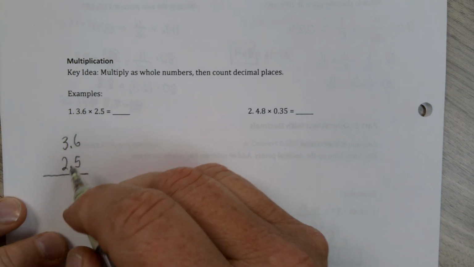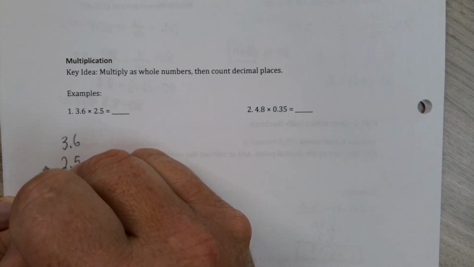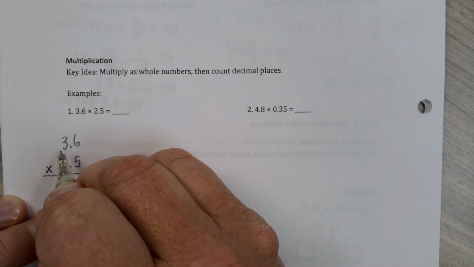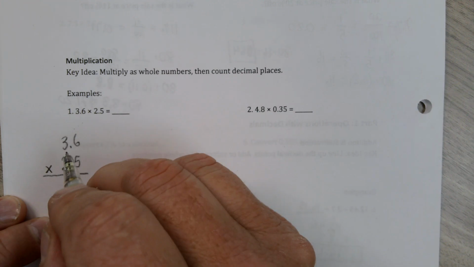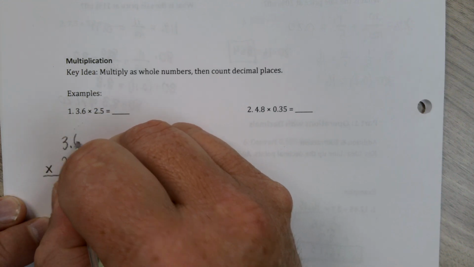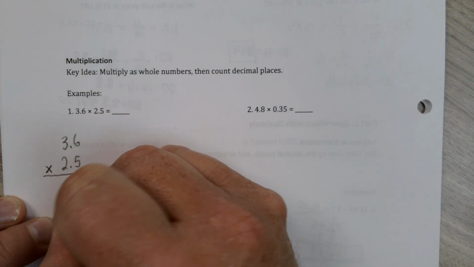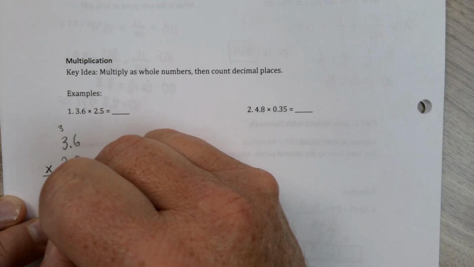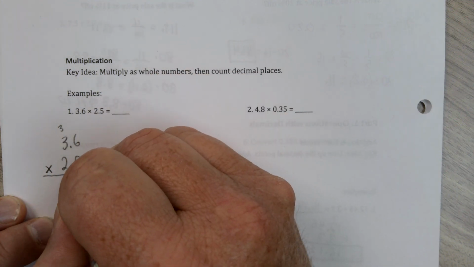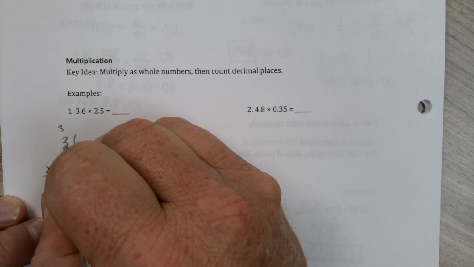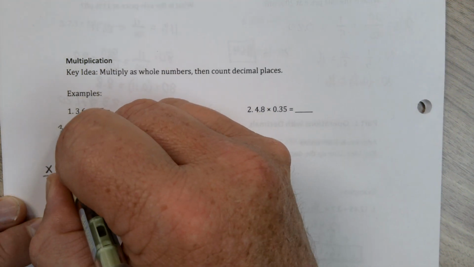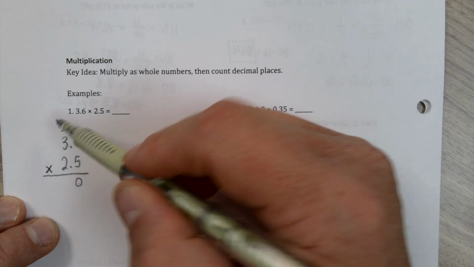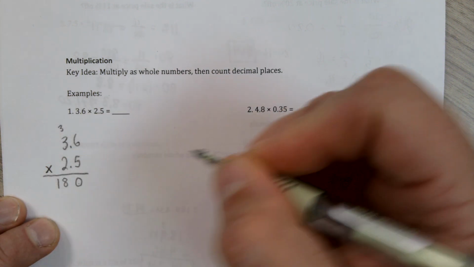So for this type of problem, if we're doing multiplication, we're going to take this 5 and multiply it to the 6, and then multiply it to the 3. We're going to do it one step at a time. 5 times 6 is 30, so I put the 0 here, and I have to put the 3 up here to remind myself this 3 is going to go into the next column. Now I do 5 times 3, which is 15, then I have to add the 3 to the 15, so we get 15, 16, 17, 18. So I'm going to put an 18 here.